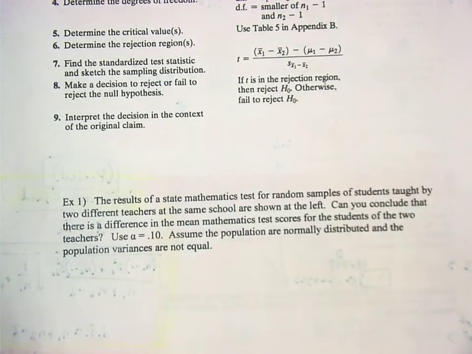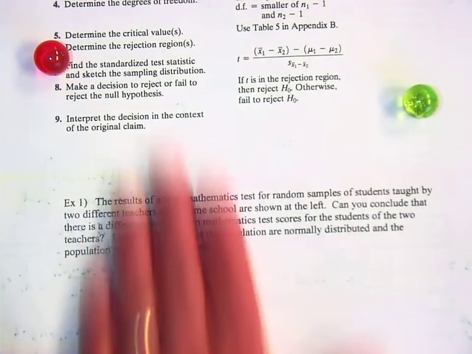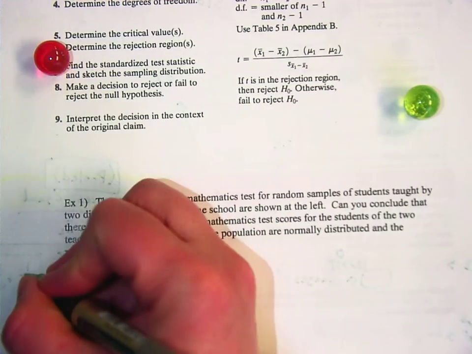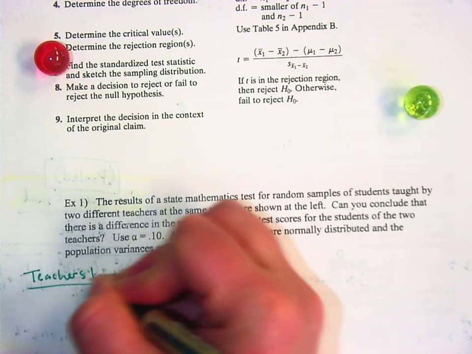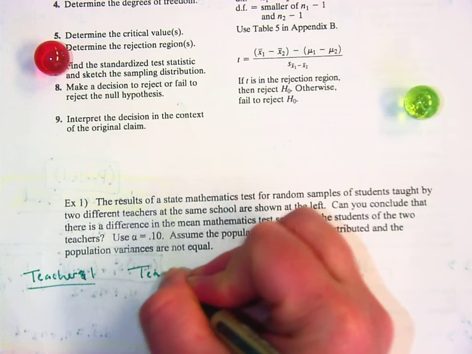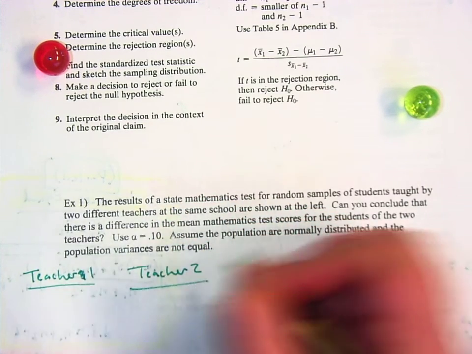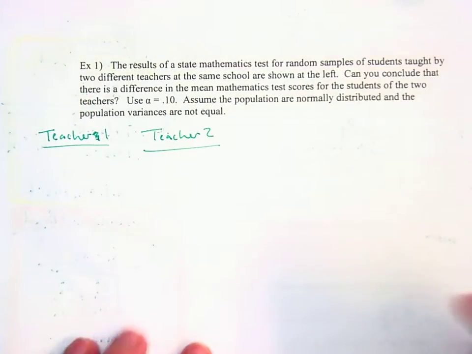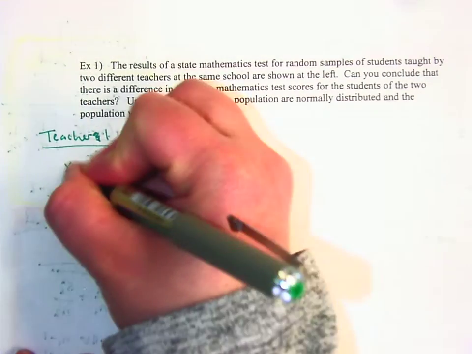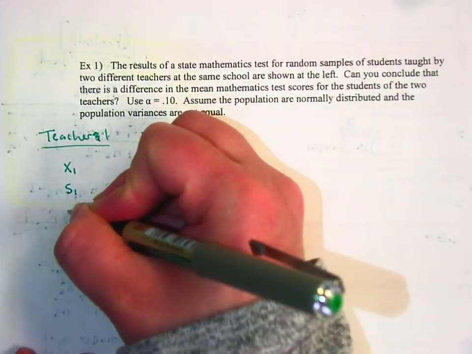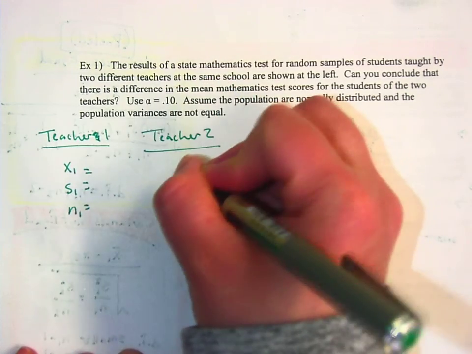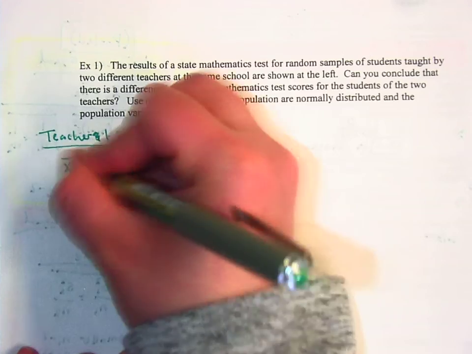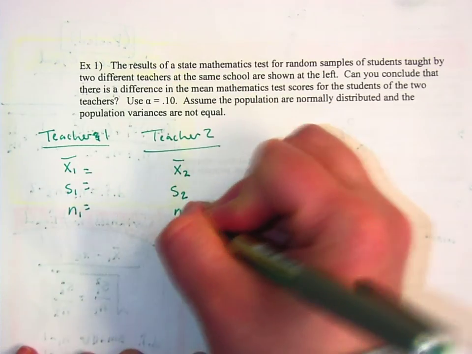Calculator. Result of state test scores. For this one, they're comparing two teachers. Got teacher 1 and teacher 2. And you got X bar 1, S1, N1, X bar 2, S2, N2.